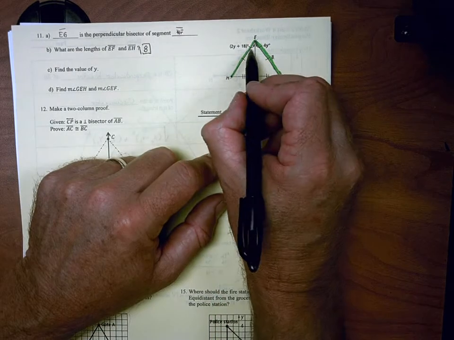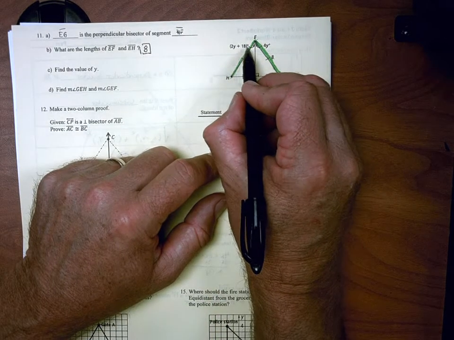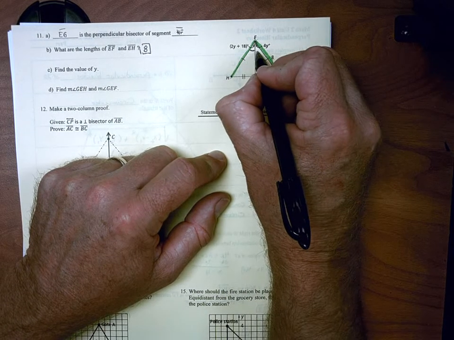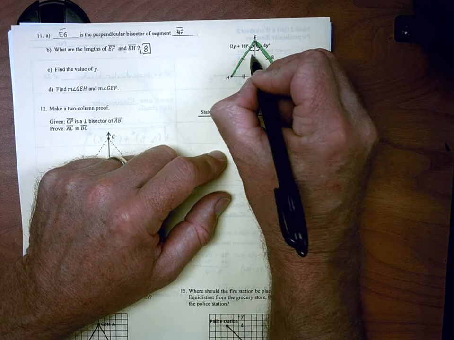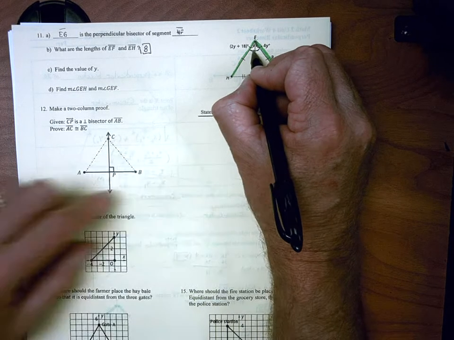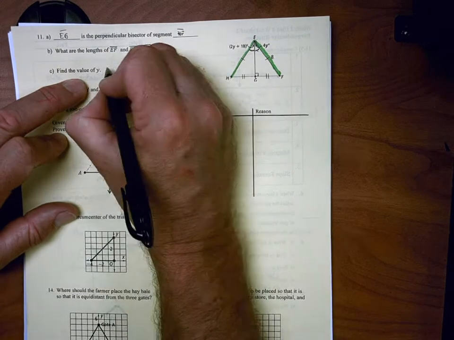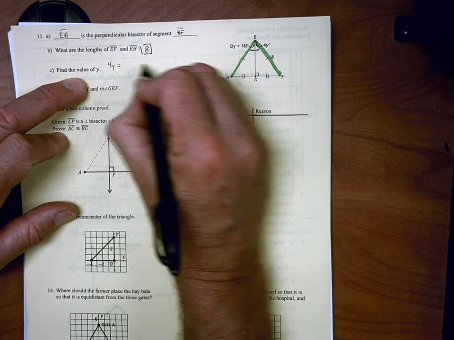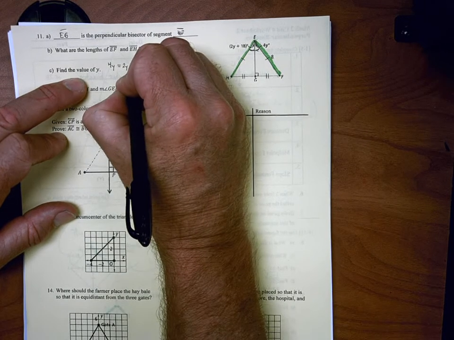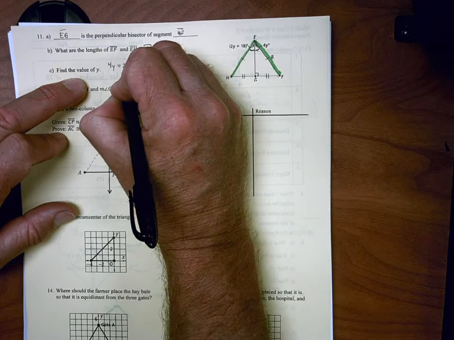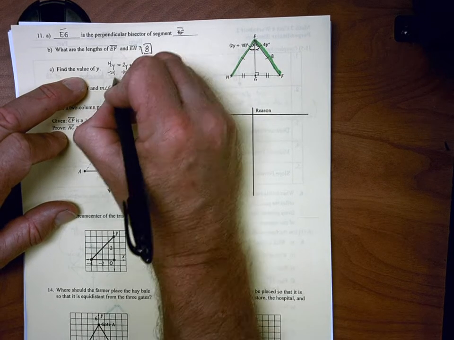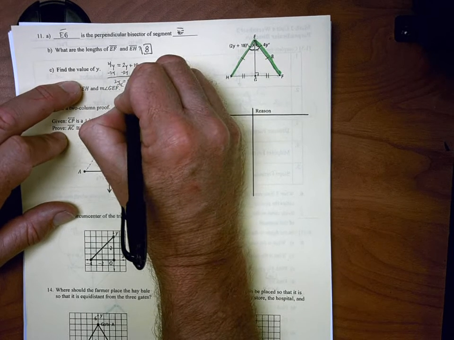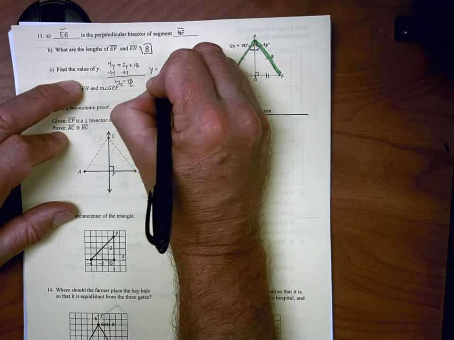Okay, then we have find the value of y. Well, you can see right here, we have a 2y plus 18 representing this angle right here. We have a 4y representing this angle right here. Those two angles, when I compare them to each other, are the same measurement. Therefore, to solve for y, I set 4y equal to 2y plus 18, and then I use algebra by subtracting 2y from each side to get 2y equals 18, and then I divide both sides by 2, so I get y equal to 9.